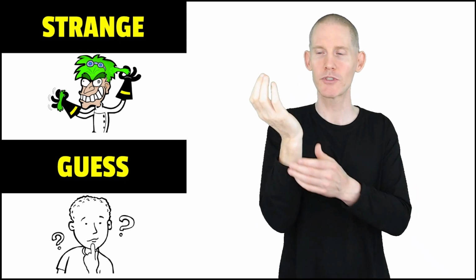Okay, let's compare these signs. Both of them you're going to use your dominant hand and only one hand. C hand shapes for both. Now, strange, you're going to start here and just basically fold it down. So it's some wrist action there, just going up and down with that lovely facial expression. What? That's weird. Strange. For guess, that C hand shape, a little bit open up, and we're just going to go across and fold up into a fist. Guess. So all together we have strange, guess.